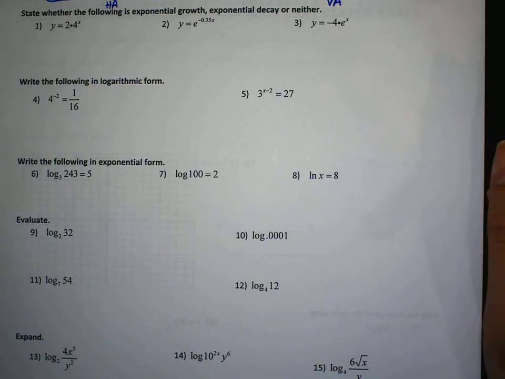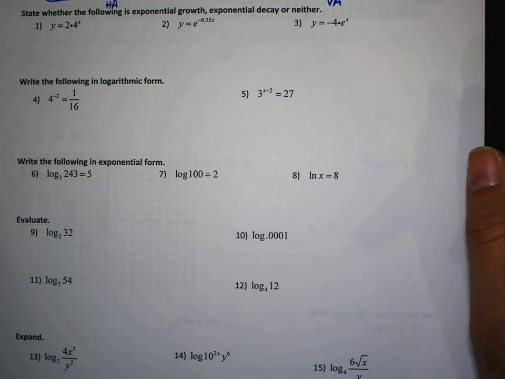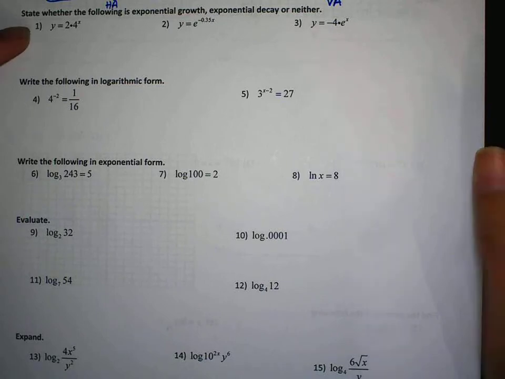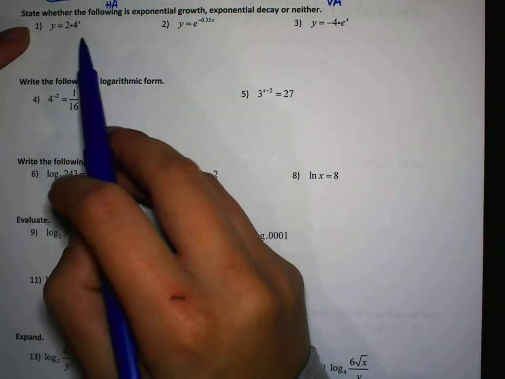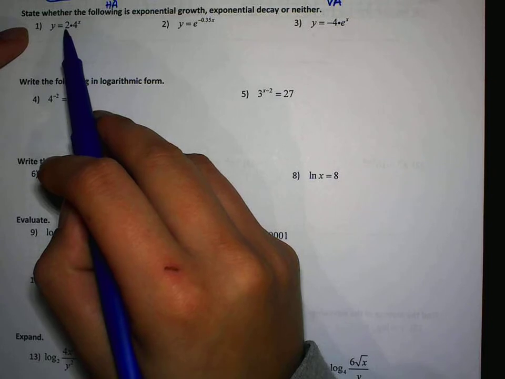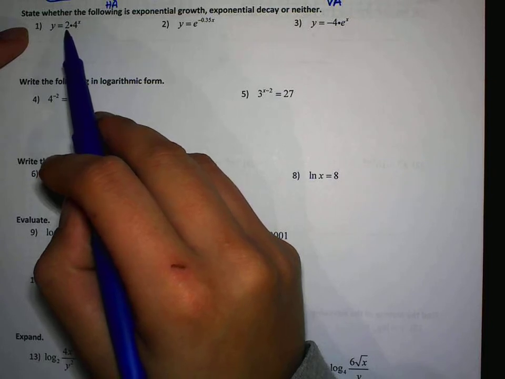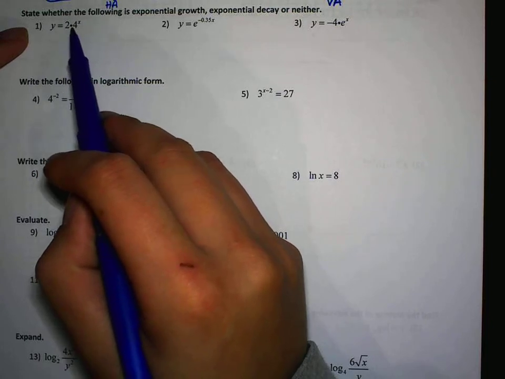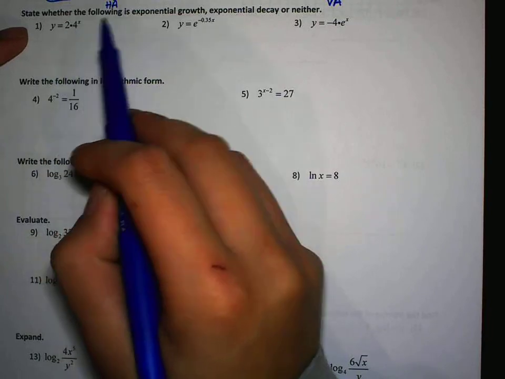All right, now we're going to go through numbers 1 through 8 of your review. Numbers 1 through 3, all you're trying to see is if it's exponential growth, decay, or neither. So if I look at number 1, the first thing I want to see is if your coefficient is greater than 0. If it's positive, that means I can keep on going. So here it's a positive 2.